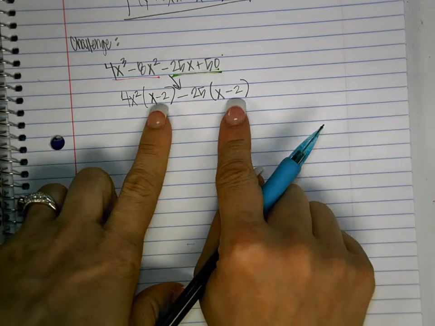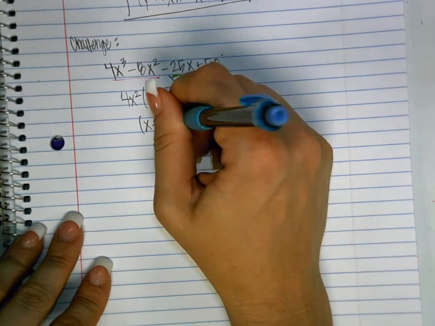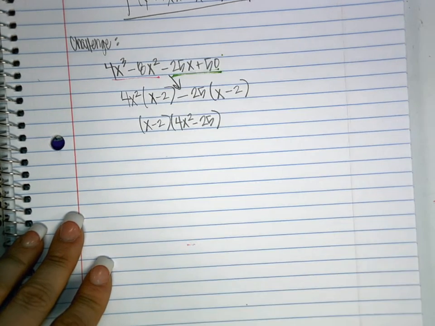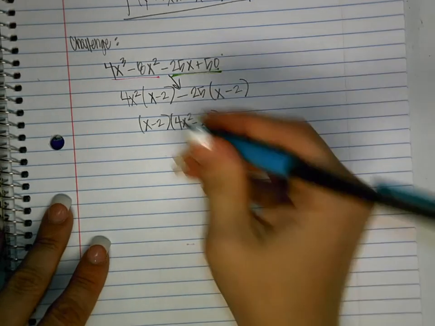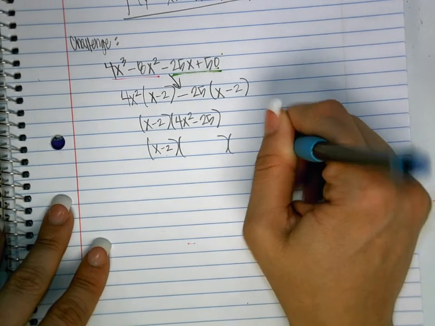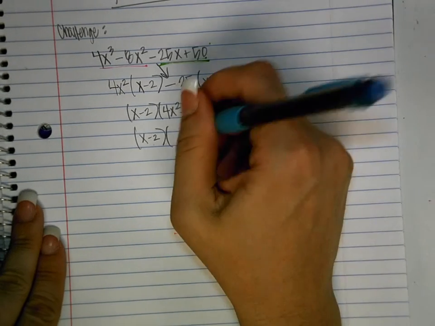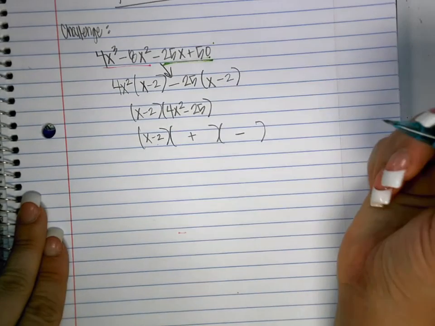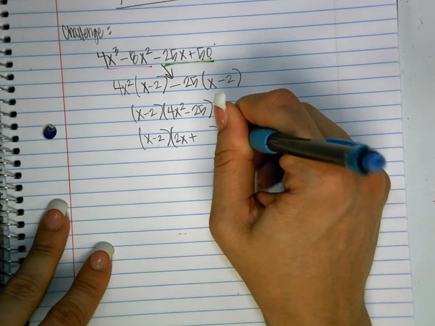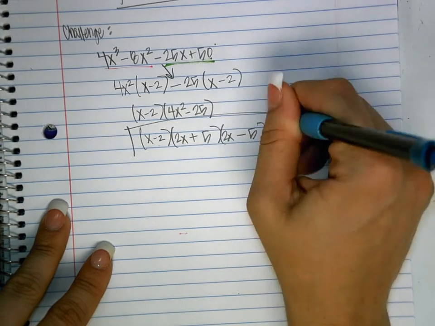Then rewrite these. This is one of your parentheses, so x minus 2. Your second parentheses, 4x squared minus 25. And is this completely factored? No. Not quite. And again, this is difference of squares. When you're doing grouping and you have to factor a second time, it is almost always going to be a difference of squares that you're going to have to factor again. So 4x squared breaks down to 2x and 2x. 25 breaks into 5 and 5. That's that.